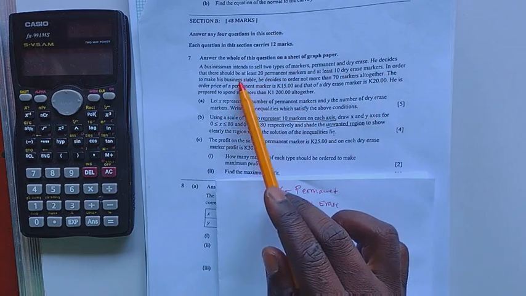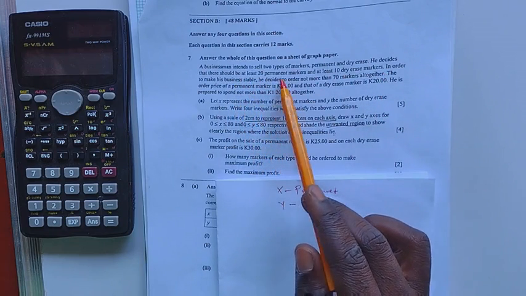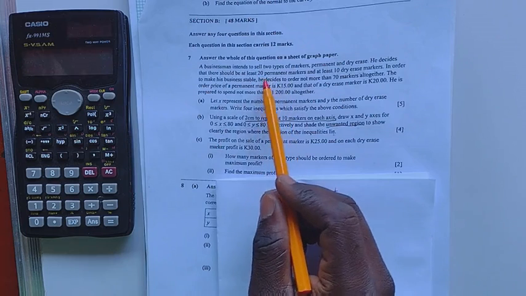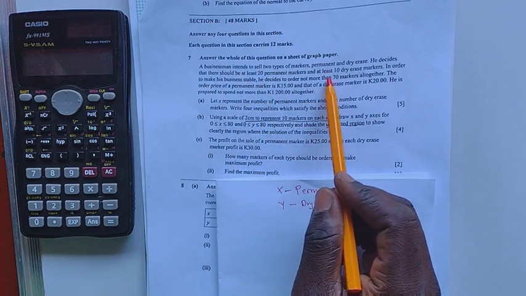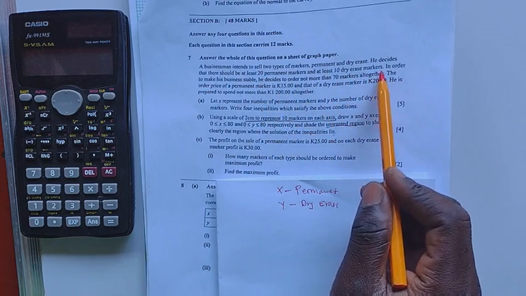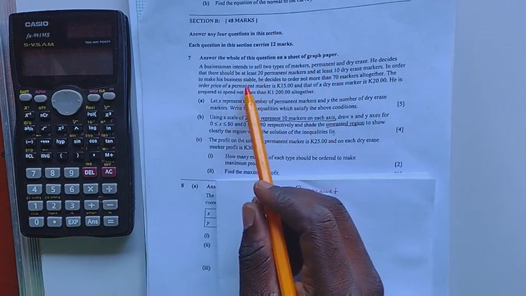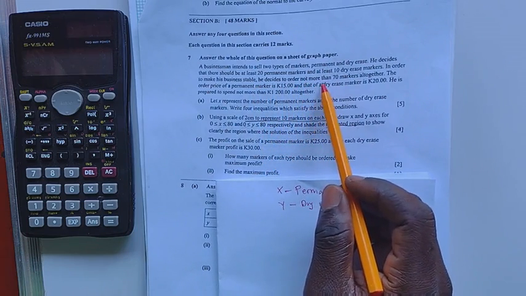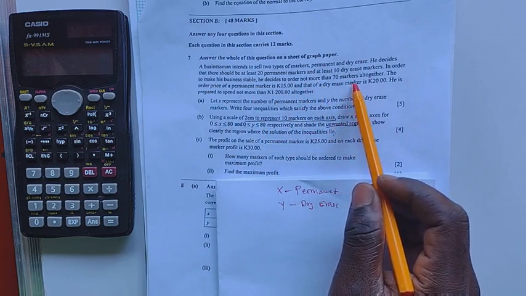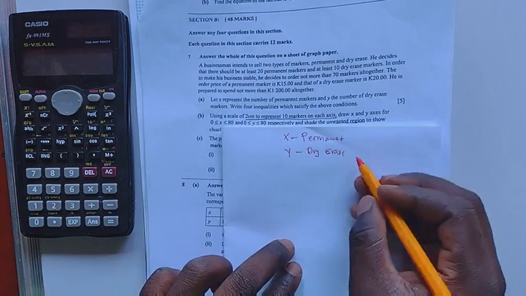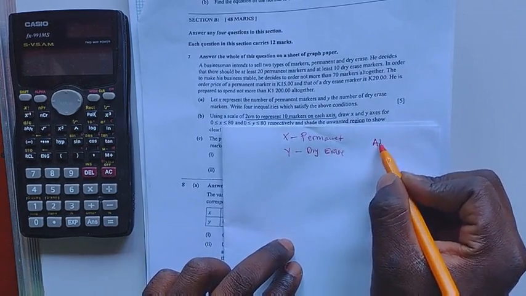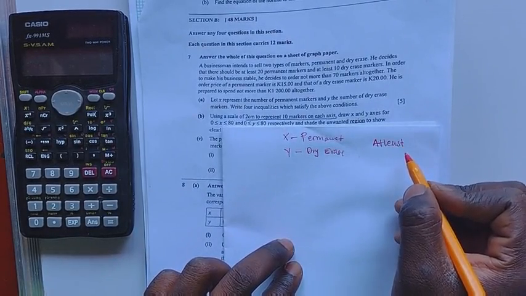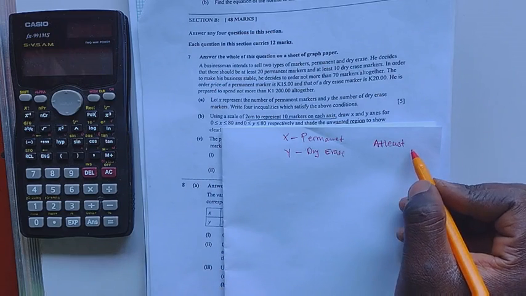It decides that there should be at least 20 permanent markers. So we take note of this terminology used, at least 20 permanent markers and at least 10 dry erase markers. In order to make his business stable, it decides to order not more than, we take note of this terminology again, not more than 70 markers. So here, when you look at these terminologies, at least, since this is linear programming, we need to use the inequality symbols to represent these terminologies.